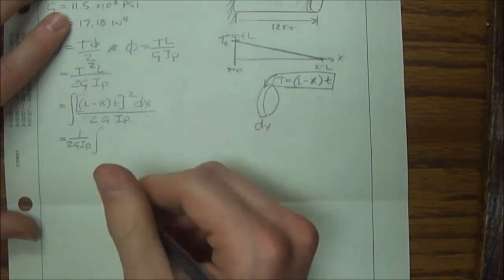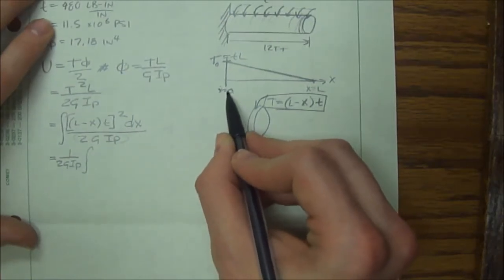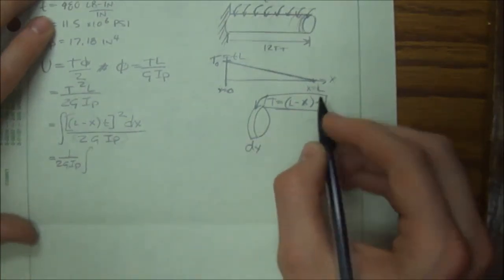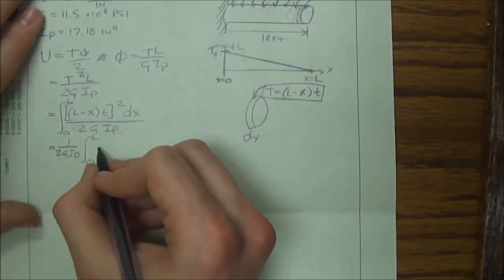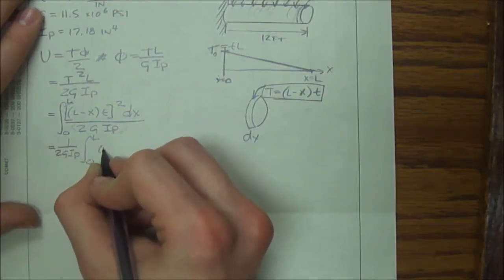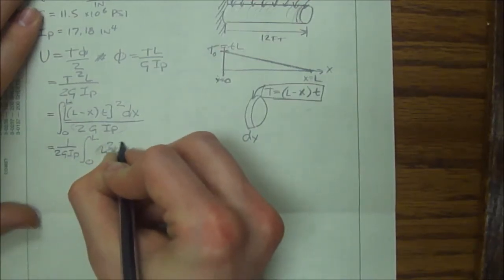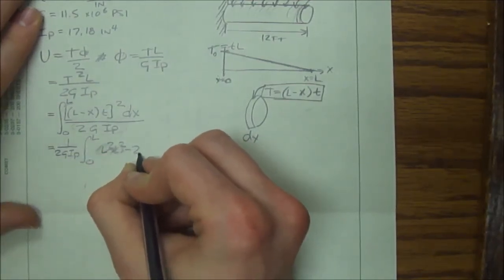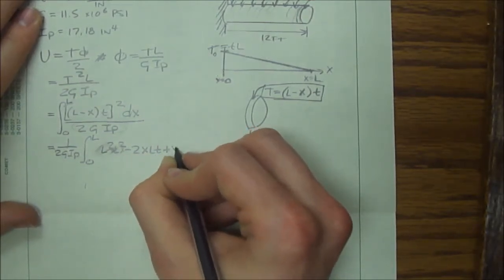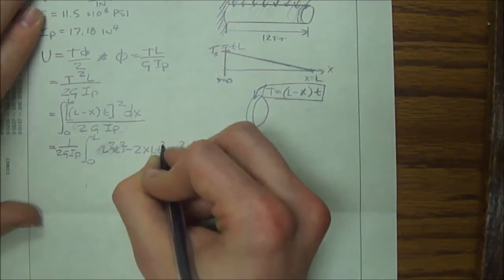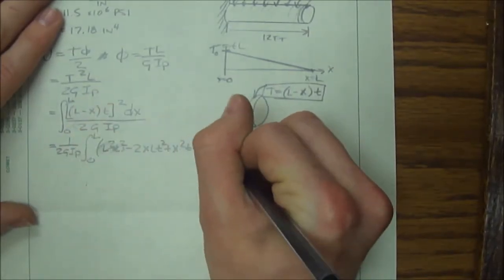Okay, I almost forgot to put in our limits of integration. We defined this to be 0 where we start, and this to be L where we end. So that's from 0 to L. And I'm going to FOIL out our square here. L squared times t squared minus 2xLt plus x squared t squared. That should be t squared. And all of that is times dx.